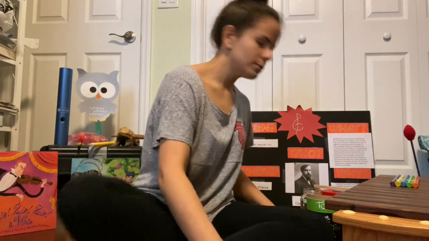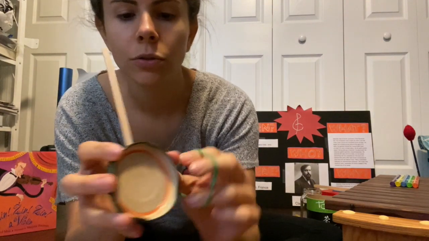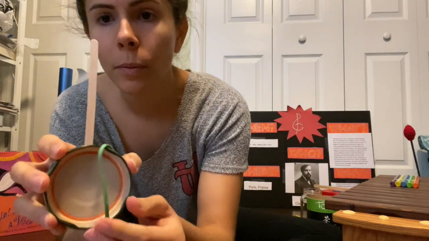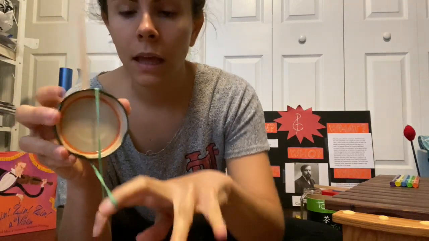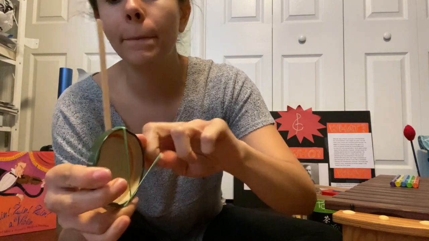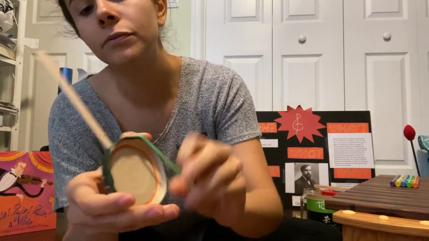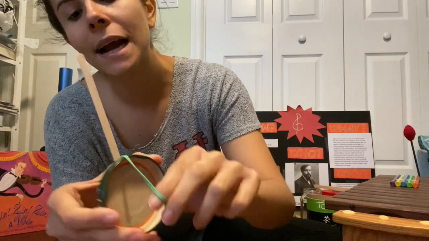Now what I'm going to do is take rubber bands and I am going to put the rubber band on the lid. As you can see, my rubber band's a little big for my lid. So I'm going to pull down on my rubber band. I'm going to twist it and then put it on the other side. Put it back on my lid, right?